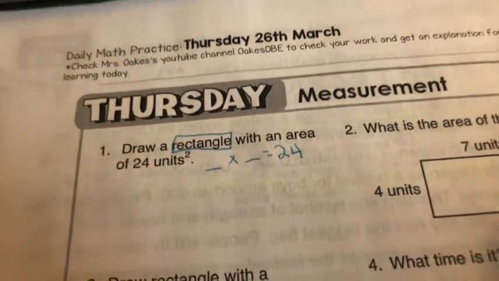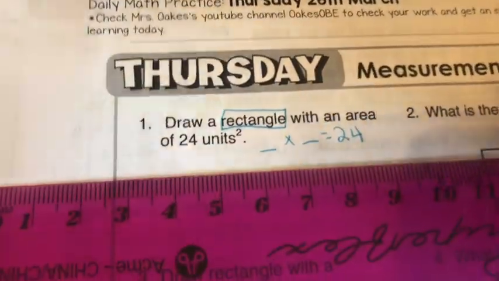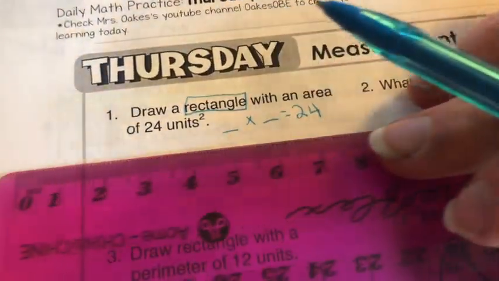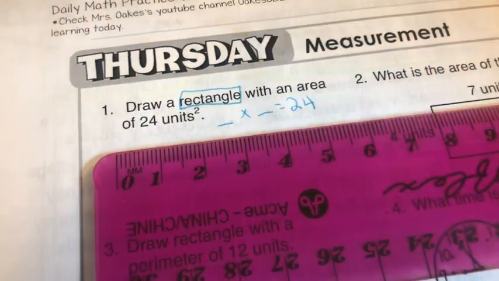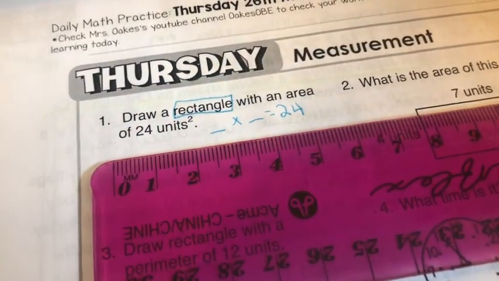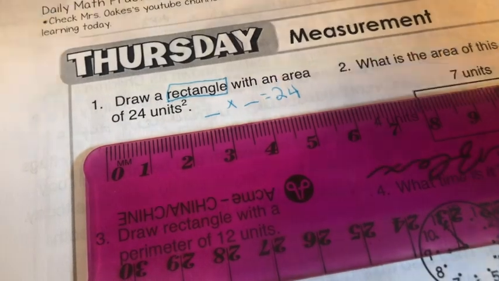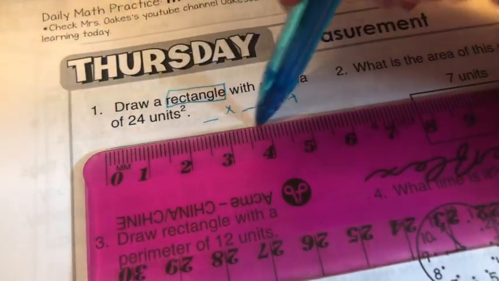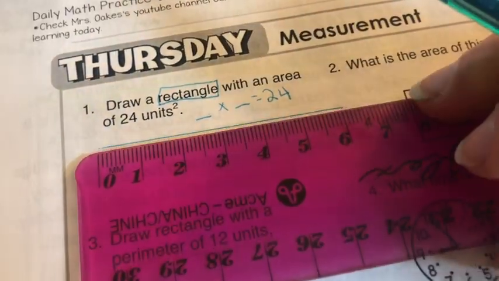So I would draw, again, it's hard to use my ruler, but I'm going to draw 12. I don't think I have enough room for 12 centimeters. I can just do this, watch. And then I did 6.